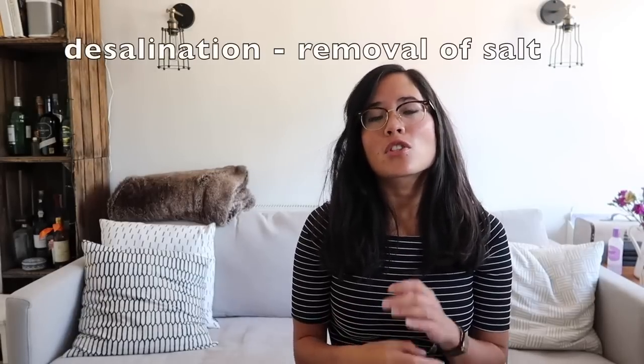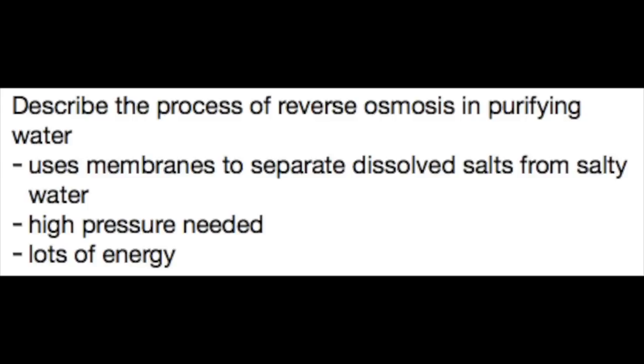If they ask you what desalination is, it means the removal of salt from the water. Another really bizarre bit is describing the process of reverse osmosis in water purification. Remember that membranes are needed to separate the dissolved salts from the salty water, and secondly, remember that high pressures are needed, so it's a very high energy cost process.